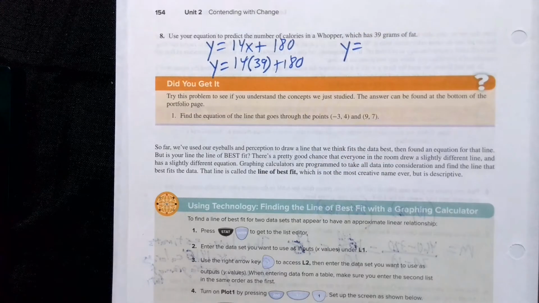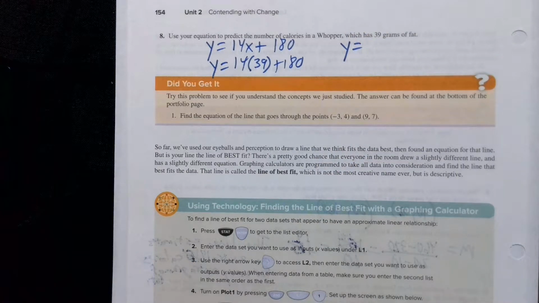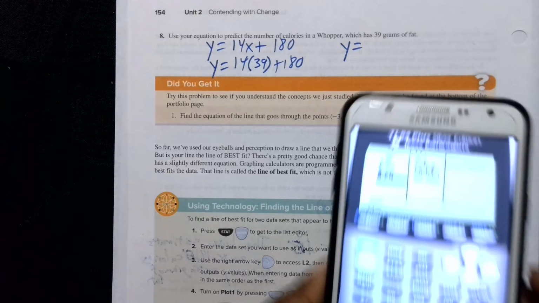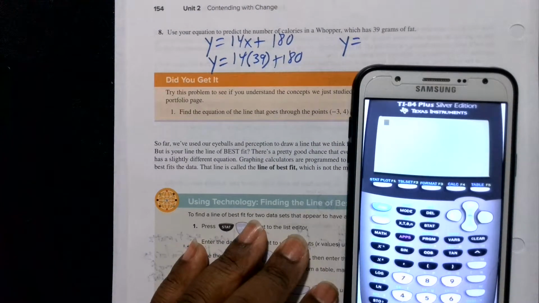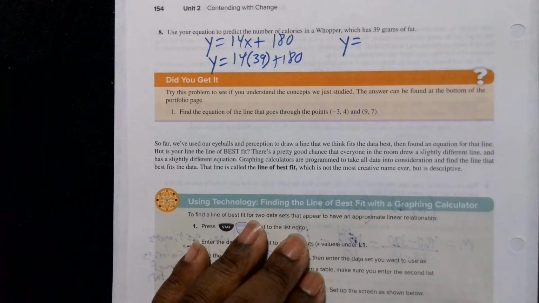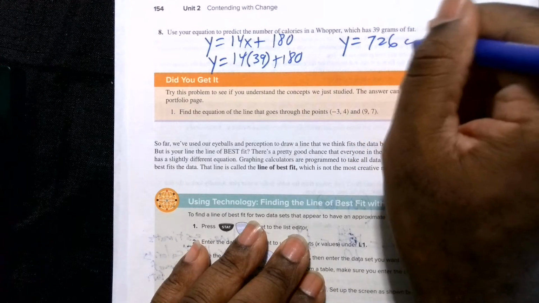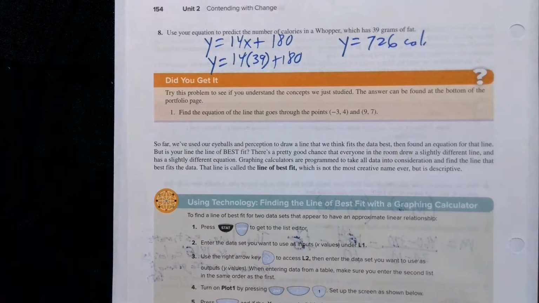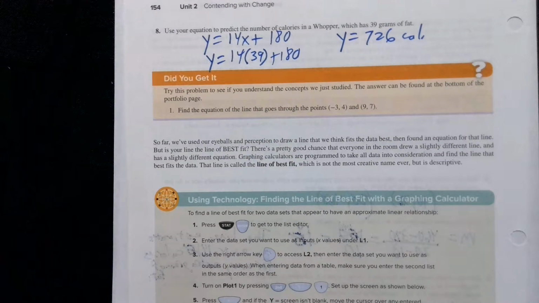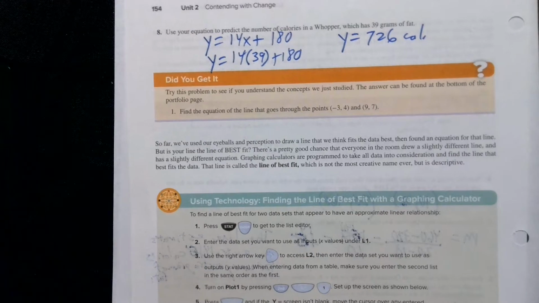Now, we could put this in our calculator. So we could take 14 times 39 plus 180. And that would give us 726 calories. Now, we go down here to the next problem because according to our syllabus, we are supposed to go up to problem number 13 in this section.